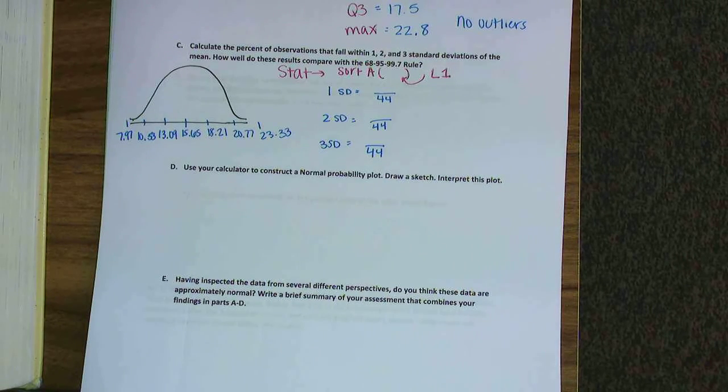How many did y'all get in that range? So after you sort the list, you'll have to go back to Stat Edit, and then you'll have to count up all the ones between 13.09 and 18.21. Just arrow down and count up how many are in that range.